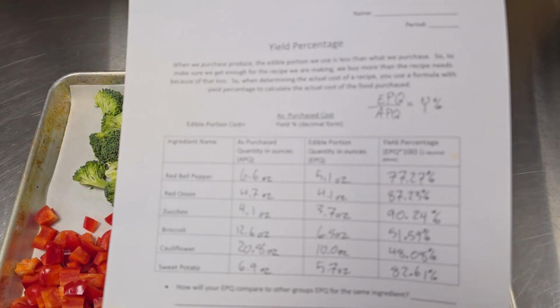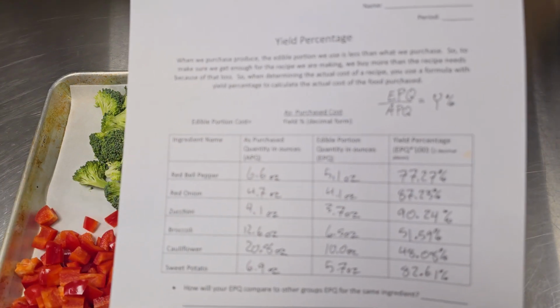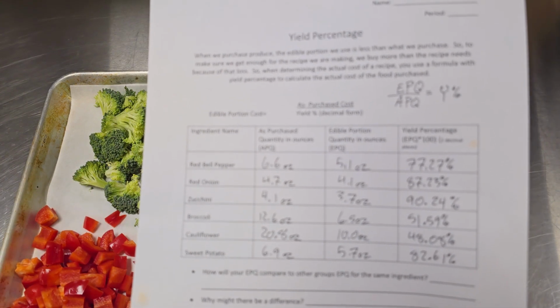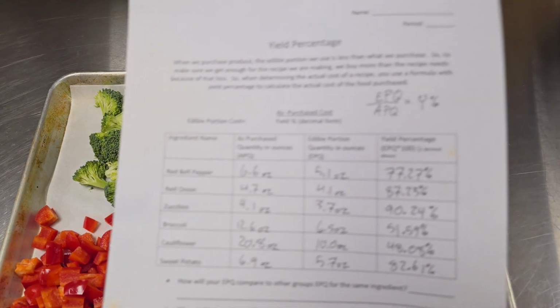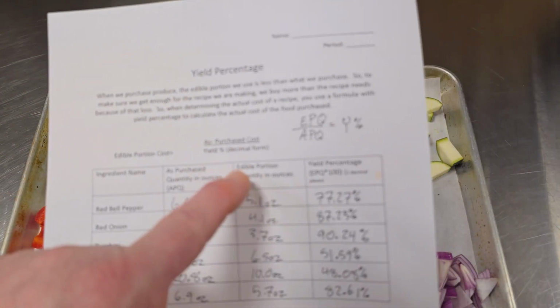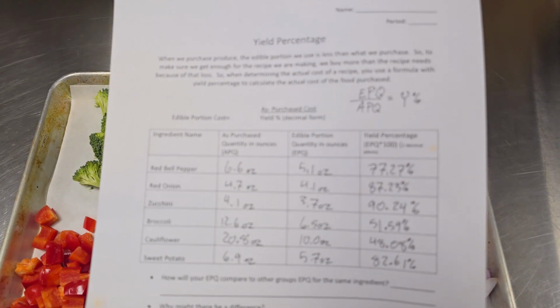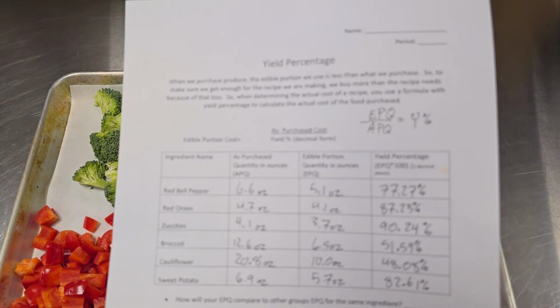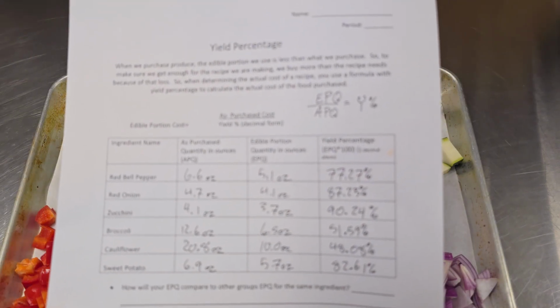Okay? So what I recommend doing for the lab, and I'll say this again on Friday in class, write down the as purchased quantity really quick for each item, then get everything cut up, and as you get it cut up, weigh it and record the edible portion. Continue on with the recipe, and once everything's in the oven roasting, then you can go back and figure out these percentages real quick for each of your groups. All right?